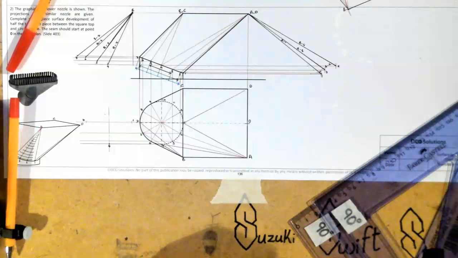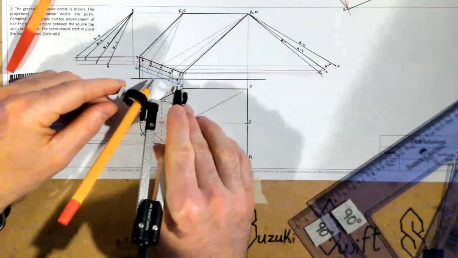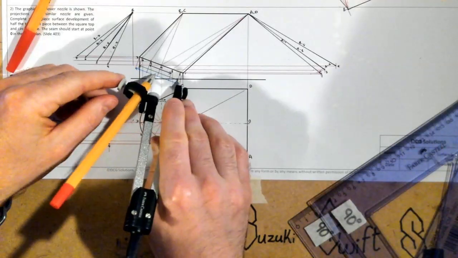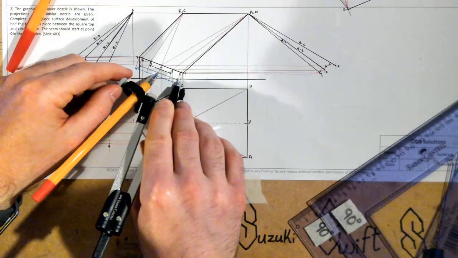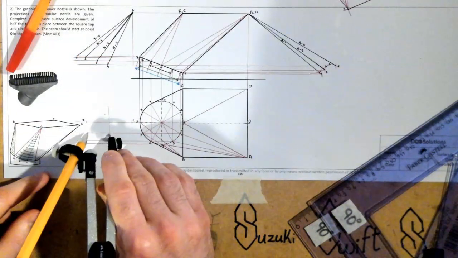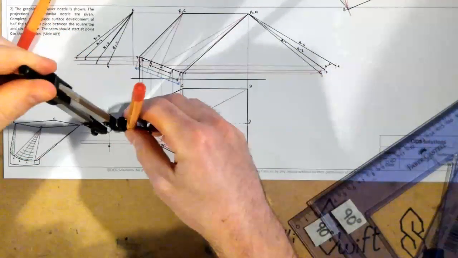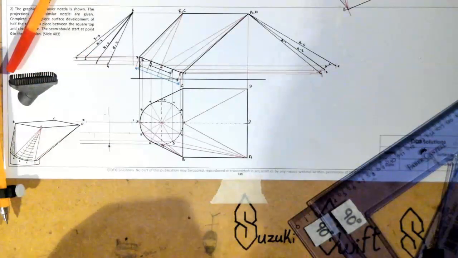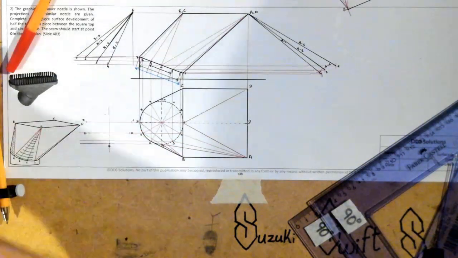Okay, now I have to do the distance from, so I've done 1 and 7, now I'm going to do 2 and 6. So I'm going to take the distance from the middle out to my 2, this distance this time, and then go to the 2 and 6 line. There's the 6, there's the 2. And the last one we obviously have is the 3 and the 5.